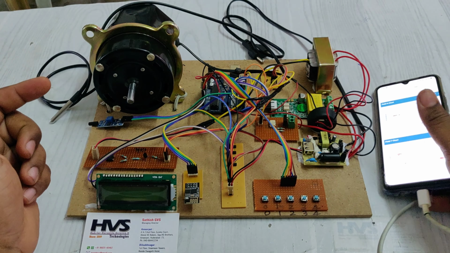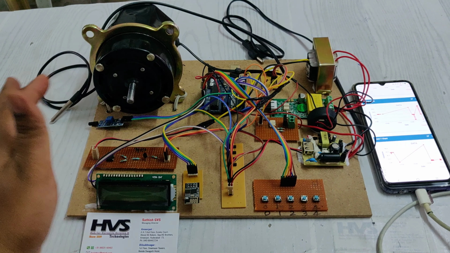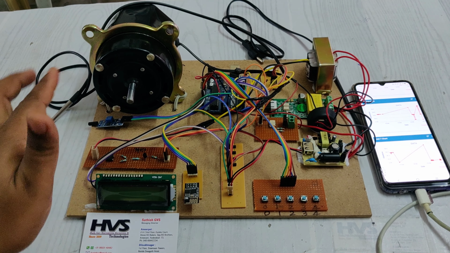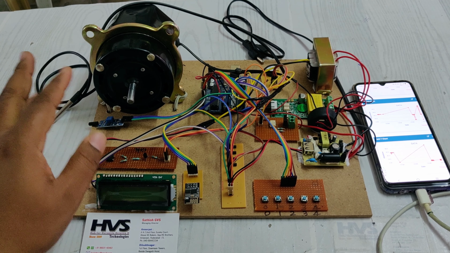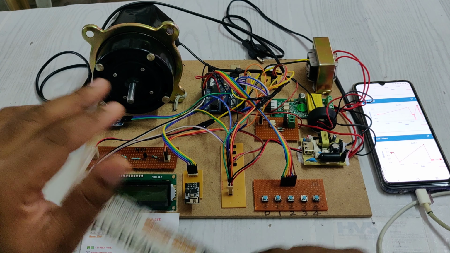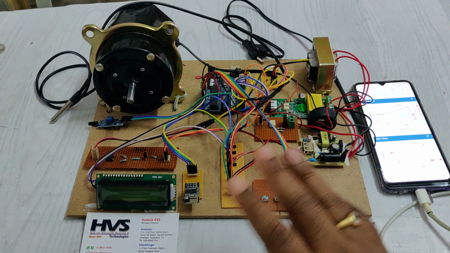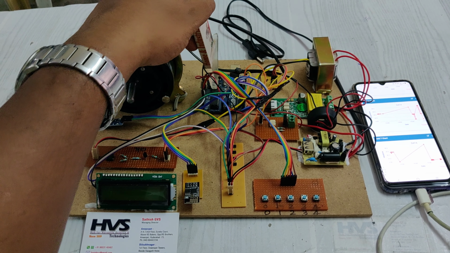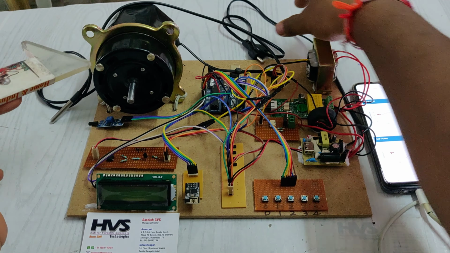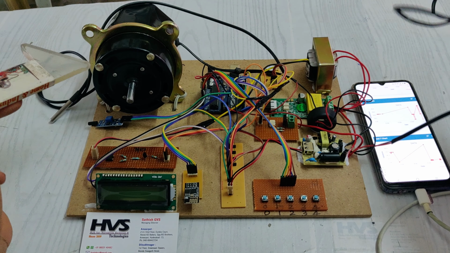So these are the main features of the project: controlling, monitoring, as well as getting alert notifications. So controlling, monitoring, alerting, three features are there in this project. To execute these features, mainly we are using the Arduino Uno board, which is the main brain of our system. And the power flow is, we are providing 230 volts AC input.